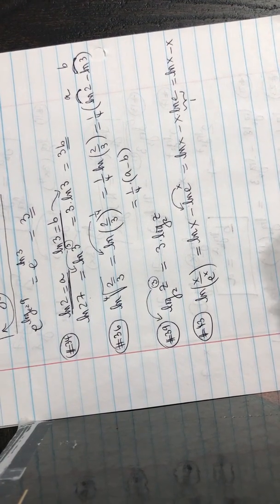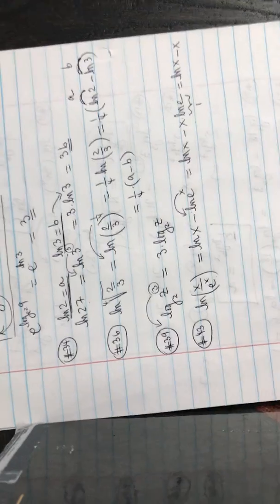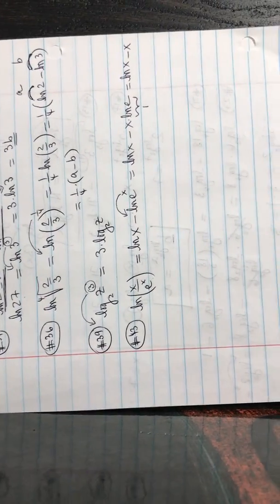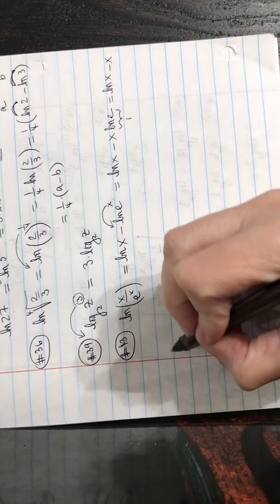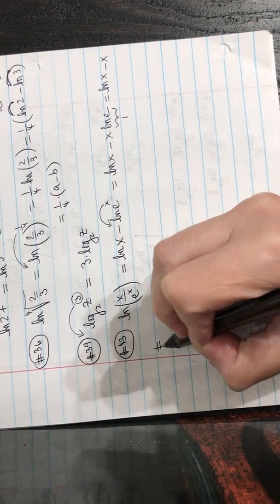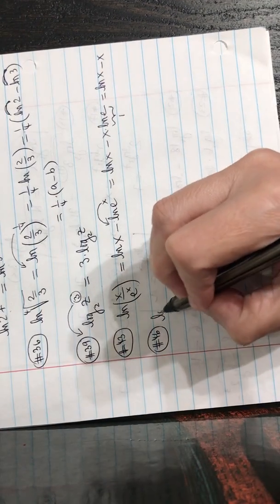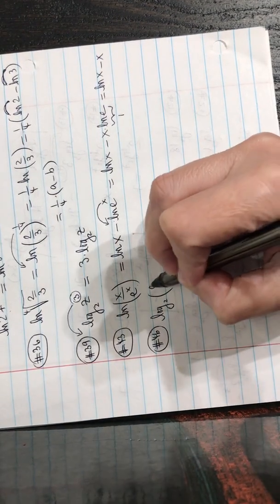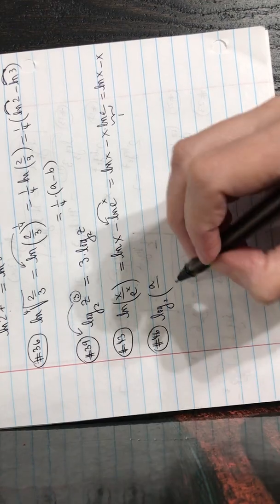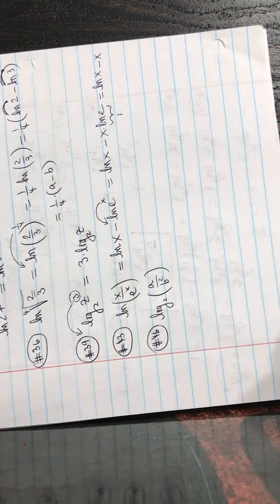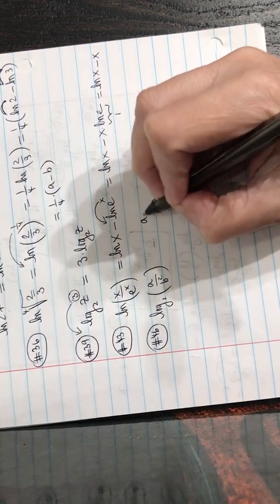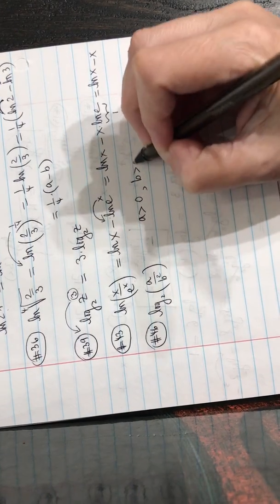And now we move to number 46. We have log base 2 of a over b squared, and they tell us here that a is positive and b is positive.